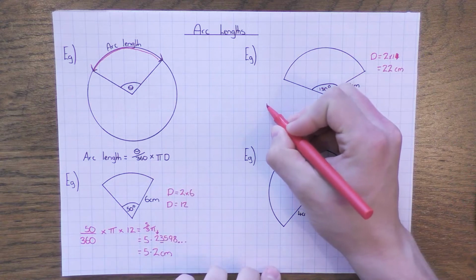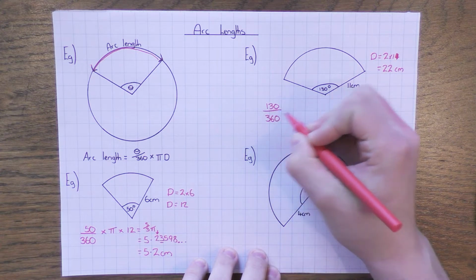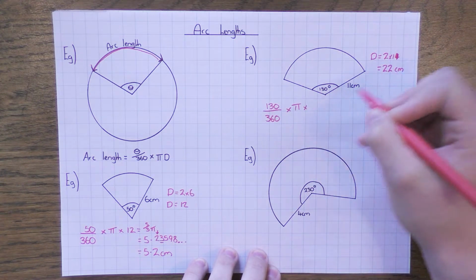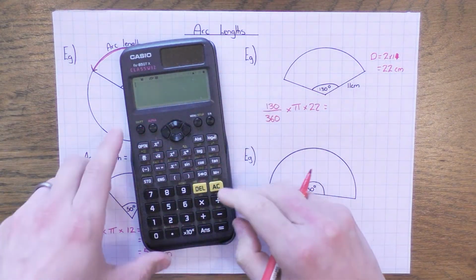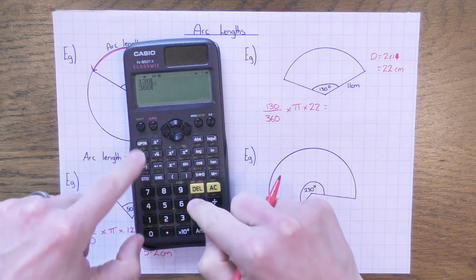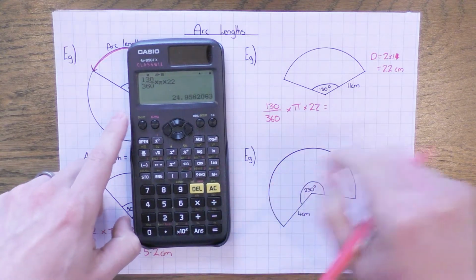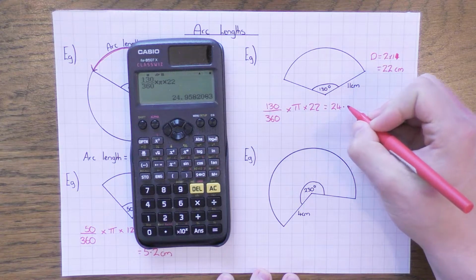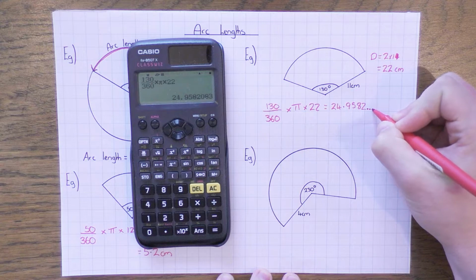So I have 130 divided by 360, because that's my angle, times by pi, times by the diameter, which we now know is 22, and we can work it out. So again, I'll use the fraction button, times by pi, times by 22, and we get the answer of 24.9582, etc., etc.